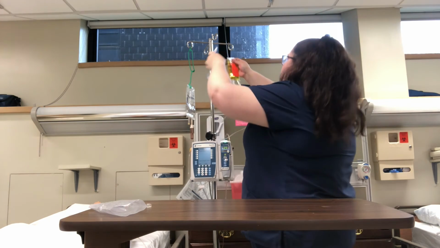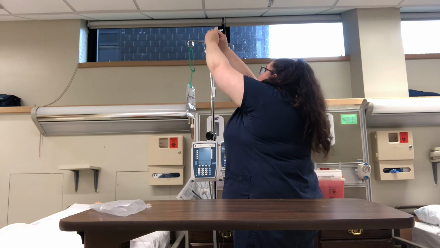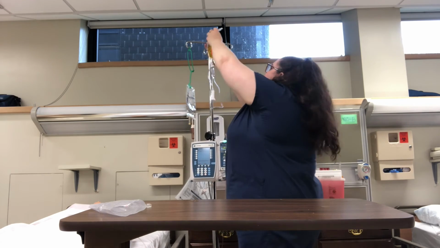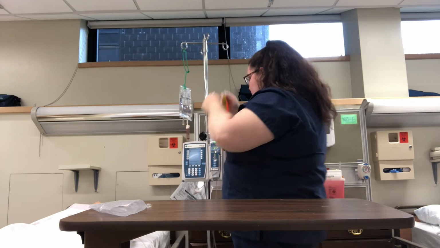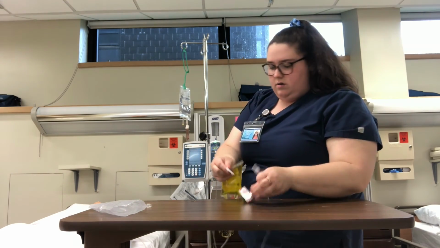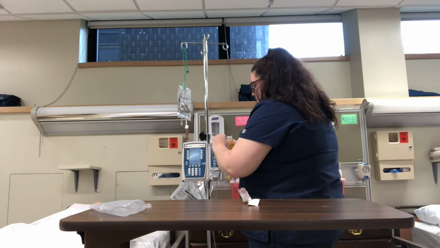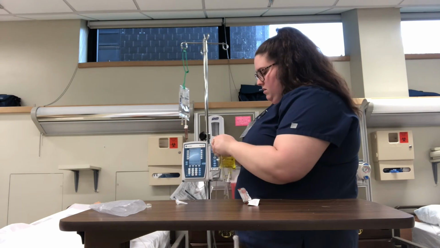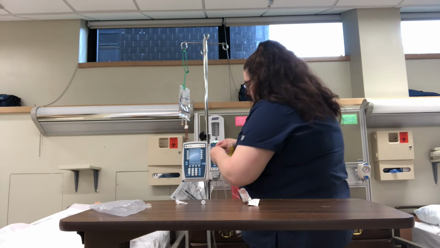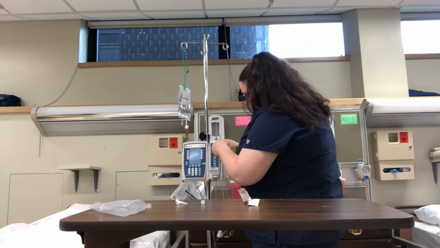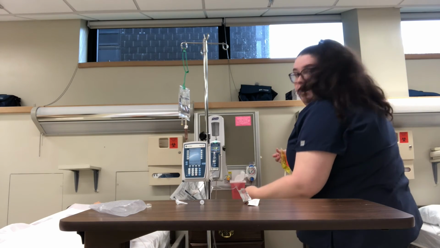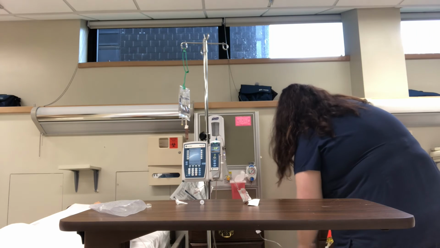I'm going to hang the secondary medication. Actually, before I hang it, I'm going to wipe off this. I'm going to open the clamp and back prime my piggyback.